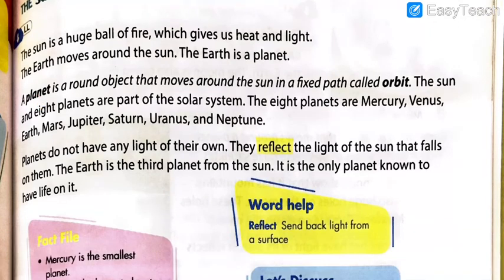A planet is a round object that moves around the sun in a fixed path called an orbit. What is a planet? This is the definition of the planet. A planet is a round object. Okay, students, I want you to repeat with me. Will you repeat it? Please repeat this line with me. I request you to repeat it loudly and clearly. A planet is a round object that moves around the sun in a fixed path called an orbit.